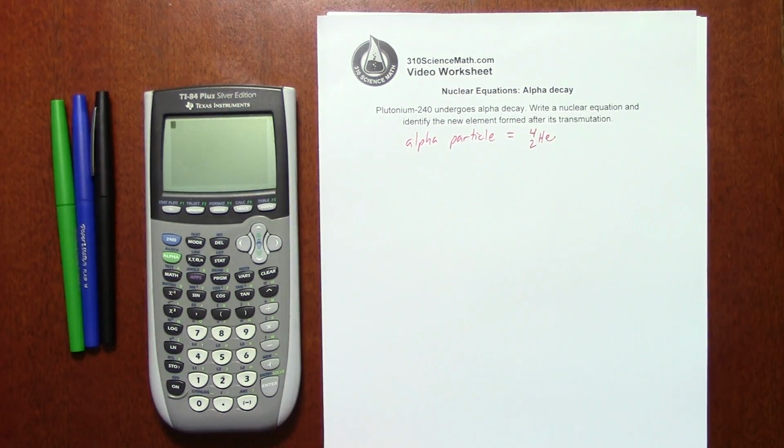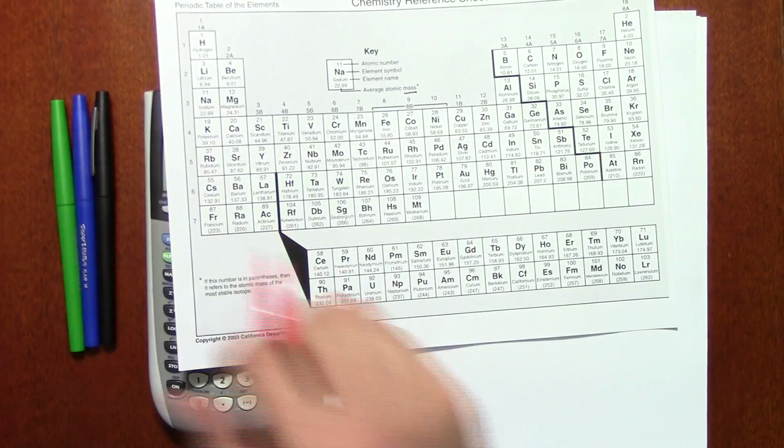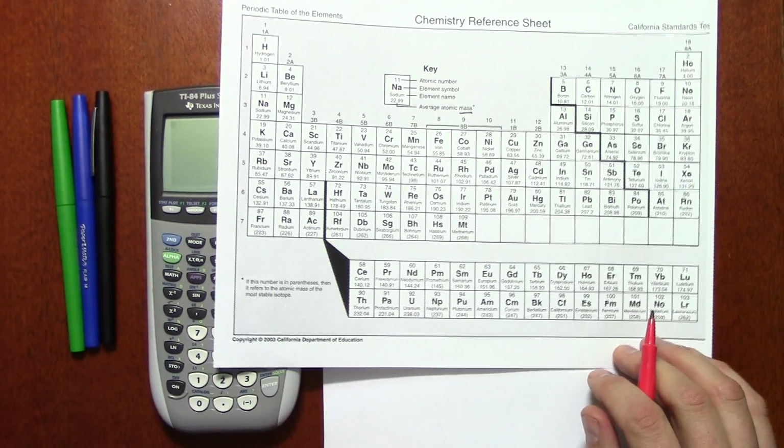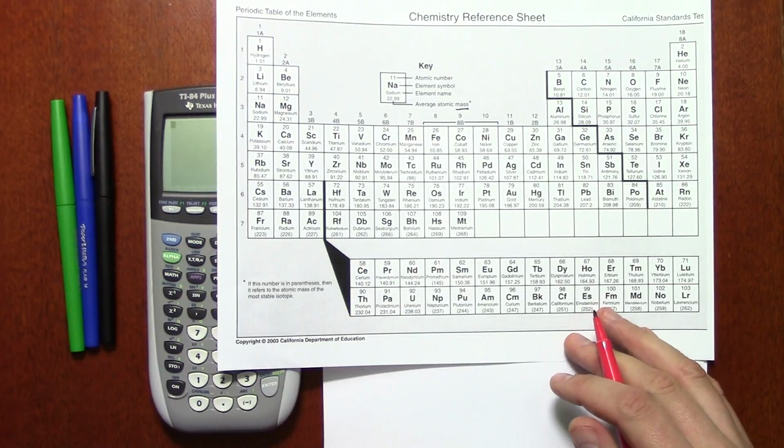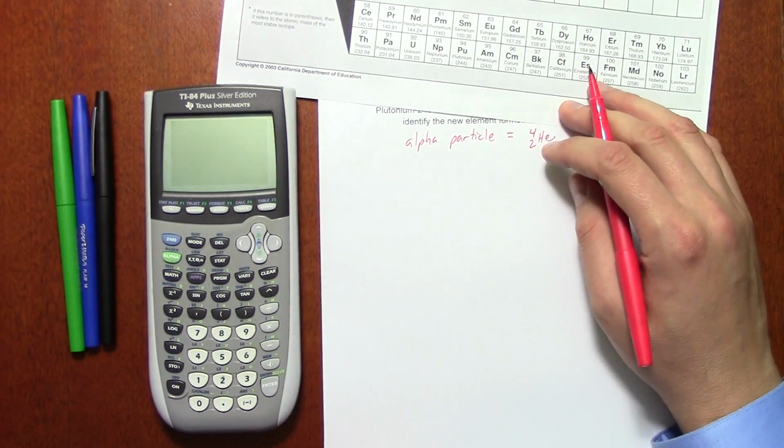So in order to get started with this problem, it's very handy to have a periodic table, because I don't know if you have all of the numbers memorized. I certainly don't, and I'm a chemistry teacher, for crying out loud.